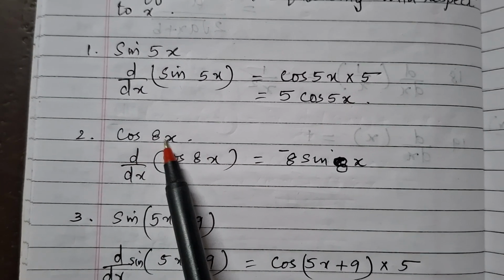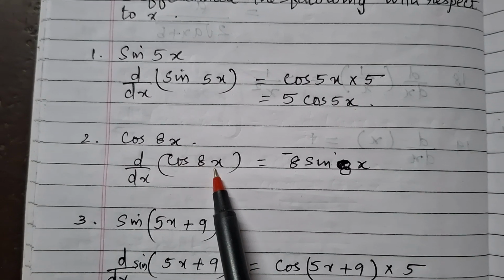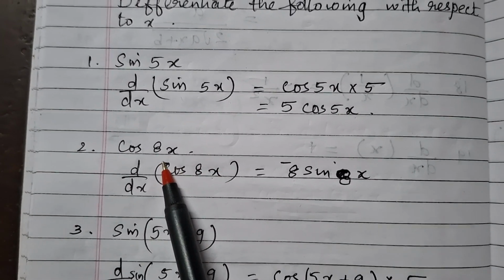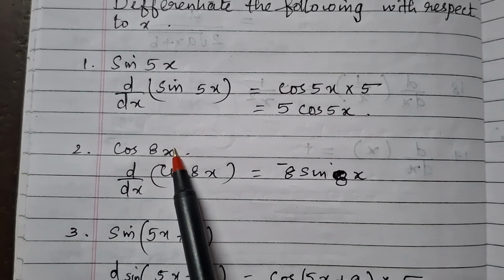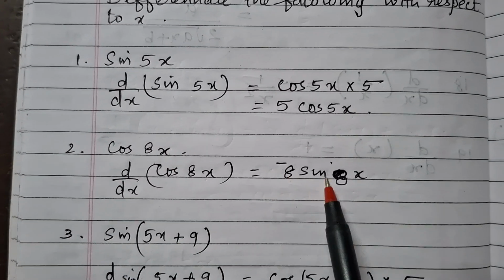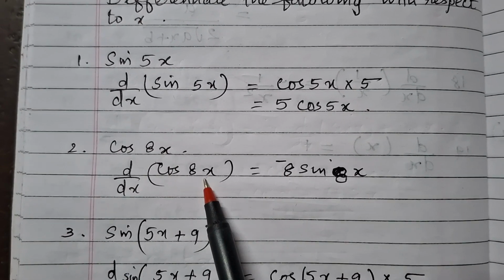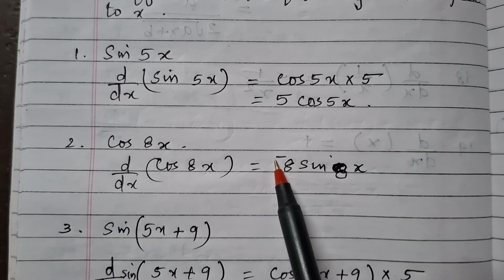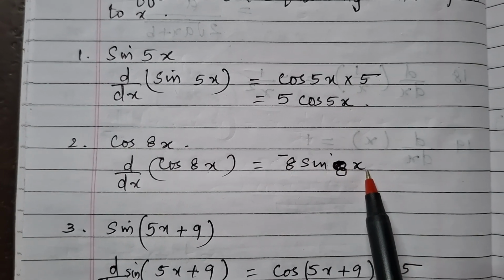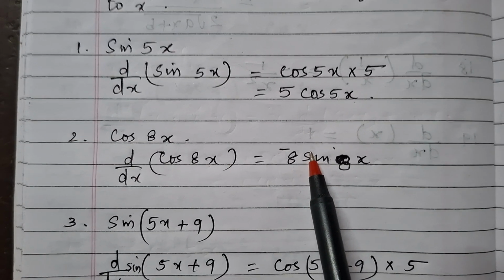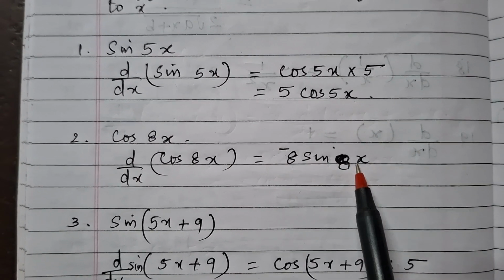Similarly, second question, cos 8x. D by dx of cos 8x is what? The formula for cos is minus sin x. So minus sin, and here instead of x we have 8x. So minus sin 8x, and this 8 we have to multiply. So it will become minus 8 sin 8x.